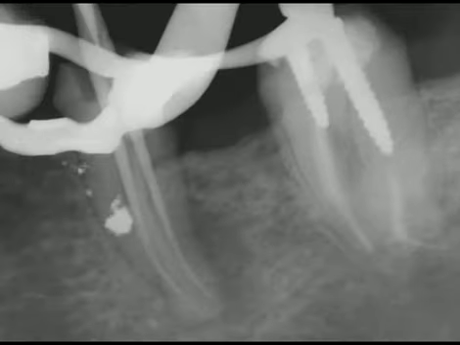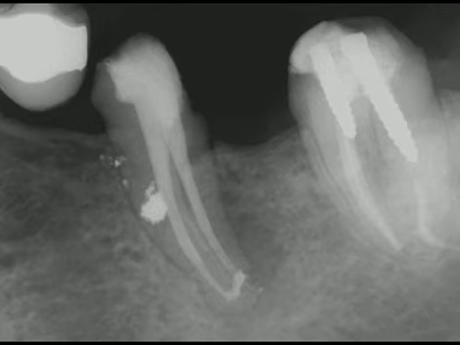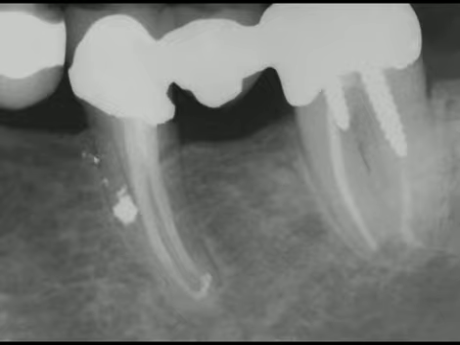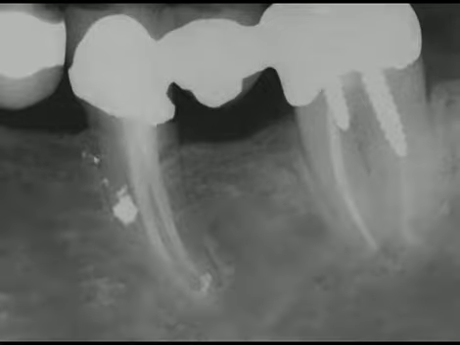A subsequent working film demonstrates 2 instruments negotiating the MB and ML systems and at length. This working film shows 2 gutta percha cones at length in the MB and ML systems. A post-treatment radiograph reveals 3-dimensional retreatment. Note the third mesial system between the MB and ML canals with its own apical portal of exit. The 8-year recall film demonstrates a new bridge and excellent periradicular healing.